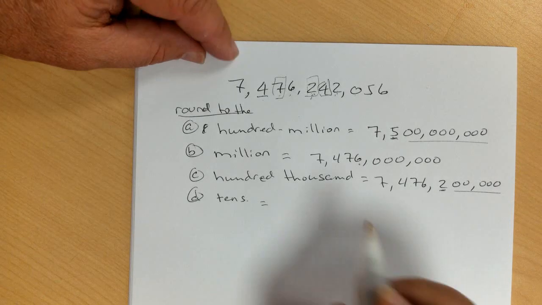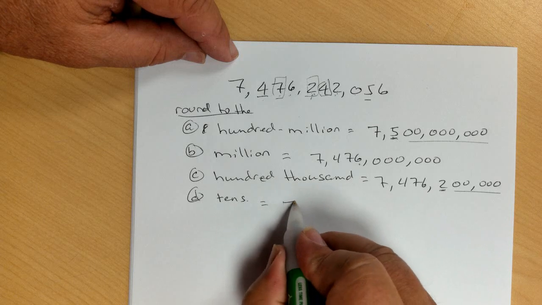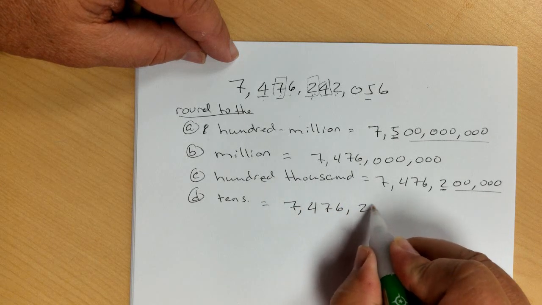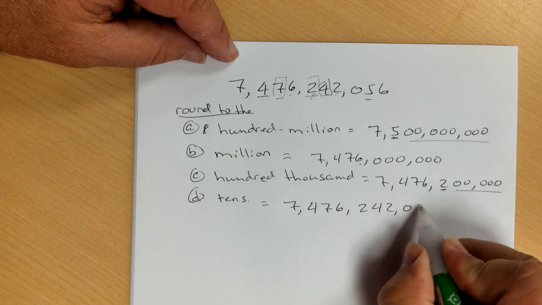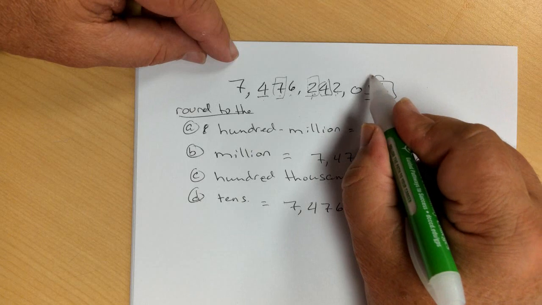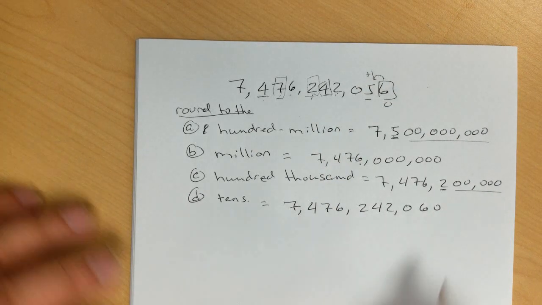How about to the tens? Do I round up or leave it alone? Right, because the number before it is a 6. So I add 1 to that and make that a 0. So that's what I do.